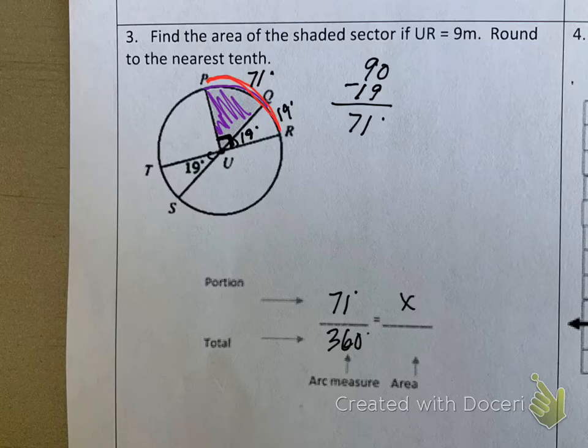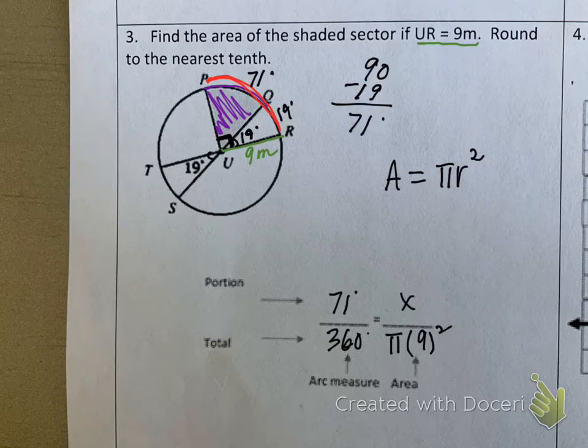We're trying to find what portion that shaded sector is of the total area of the circle, which has a formula, pi r squared. So they do give us the radius. They tell us that UR is 9 meters because it goes from the center to a point on the circle. So that is a radius. So plugging in pi, the radius, which is 9 squared. So from here, we're just cross multiplying, and then we're going to round to the nearest tenth.